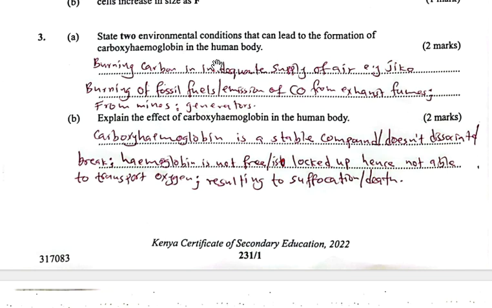Number 1, burning carbon in an inadequate supply of air, for example a charcoal jiko, to produce carbon monoxide, which combines with hemoglobin to form carboxyhemoglobin.